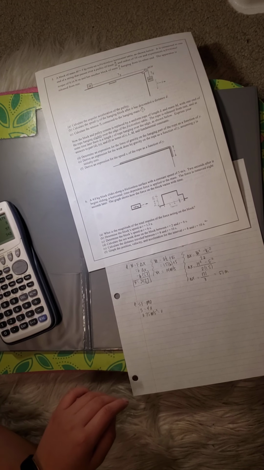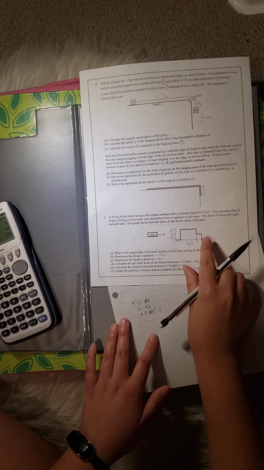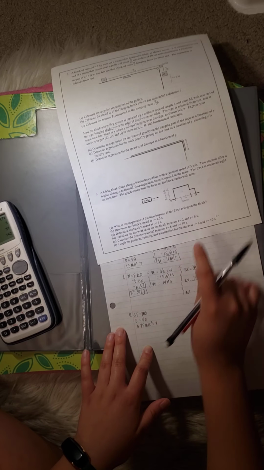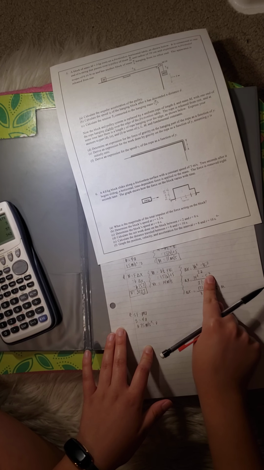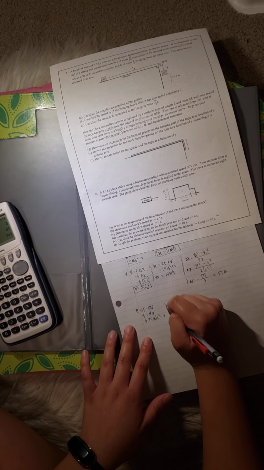And then with that, we need to find our VF at 10, so we're kind of repeating this process. Essentially, we're going to find our VF, and then we're going to use the kinematic formula again.